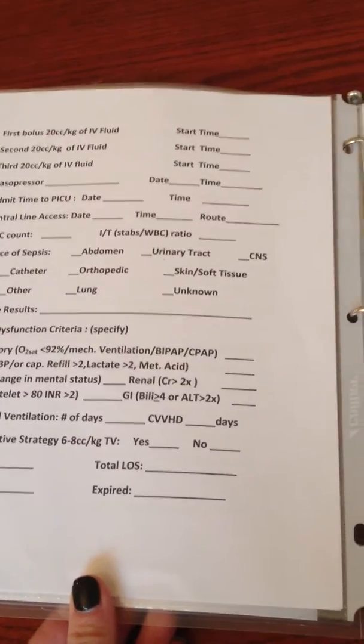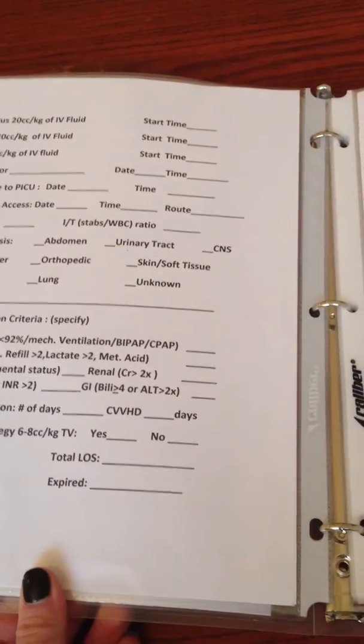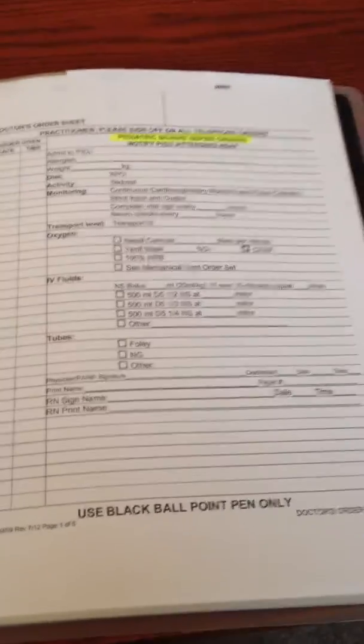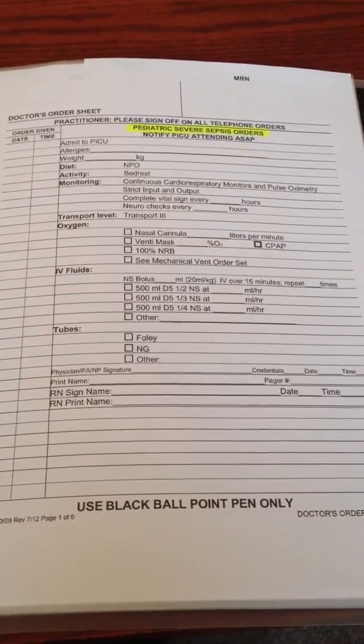Now we'll go on to the doctor's order sheets just so the students can get an idea of orders that are placed for patients that are being admitted for sepsis.